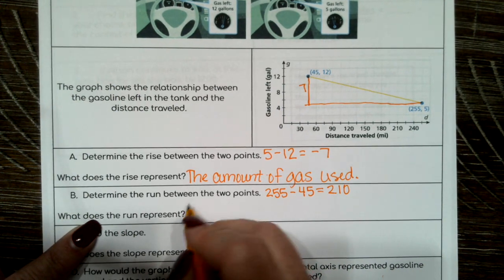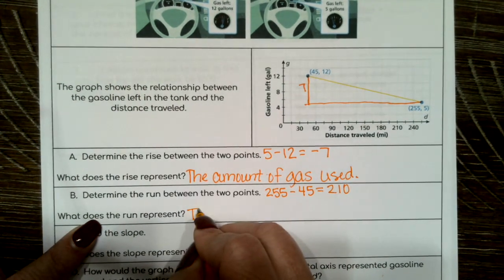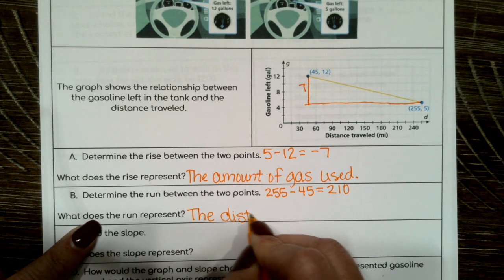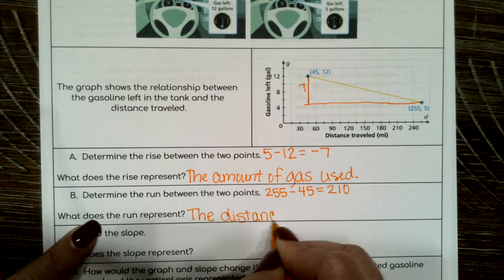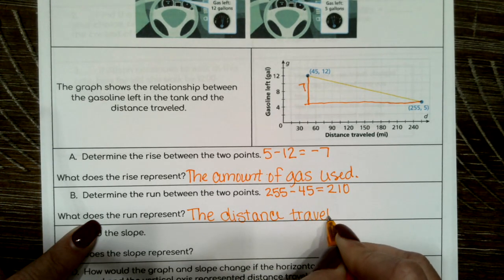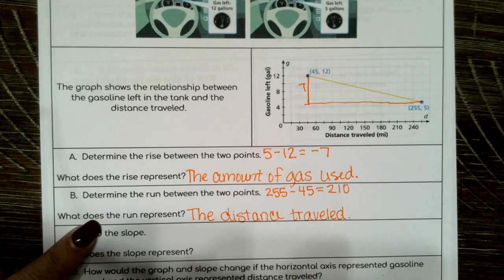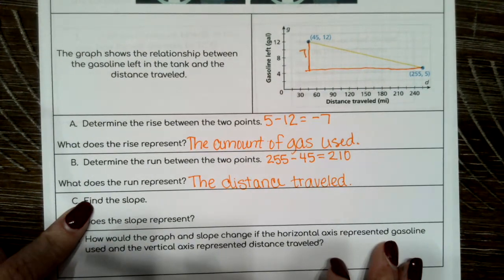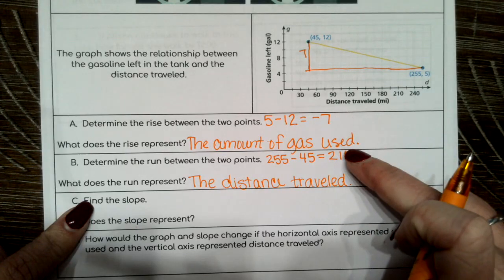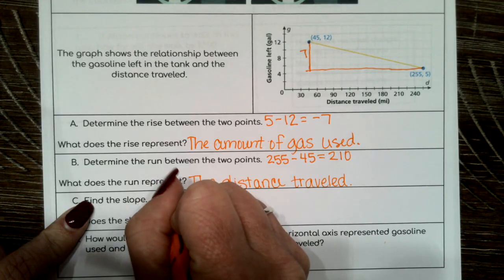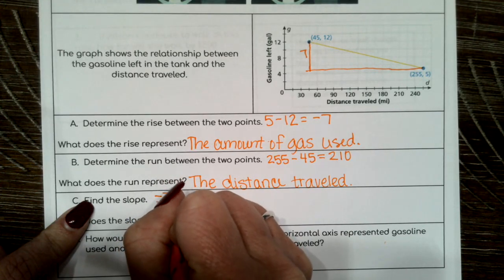It represents the distance traveled. Now, find the slope. Well, we've got the rise and we've got the run. So all you have to do is write it as a fraction, -7 over 210.